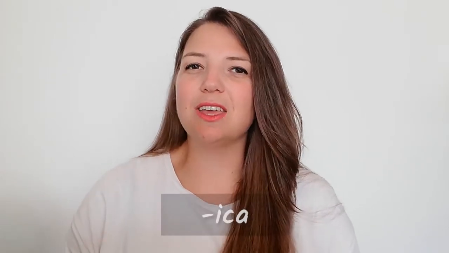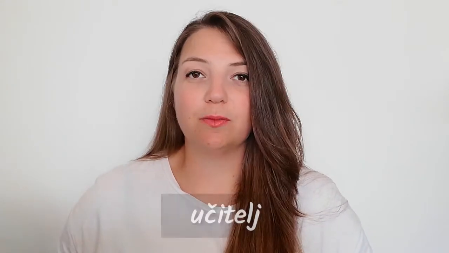Now, when you learn words in Croatian, you would more than likely learn them in their masculine form, in the masculine gender. Now, to form this other word, the feminine noun, you would use the masculine form, but then you would add suffixes. The most common suffix is ica. So, for instance, a word for a male teacher is učitelj.